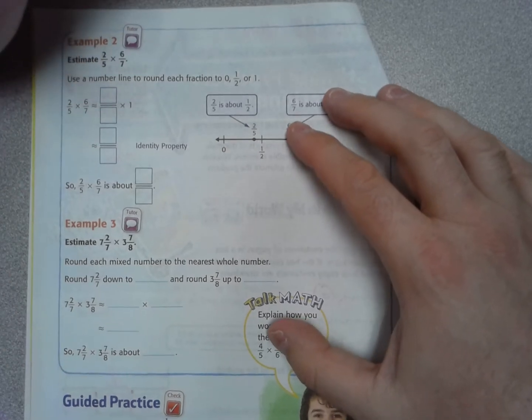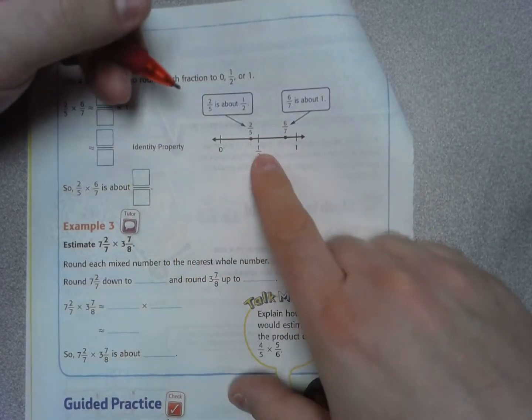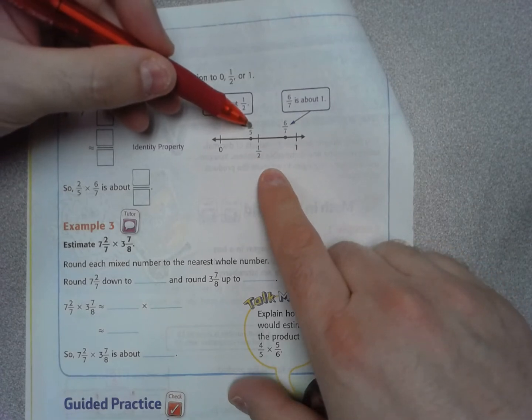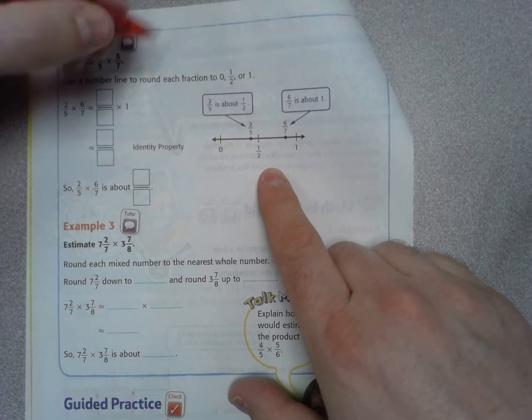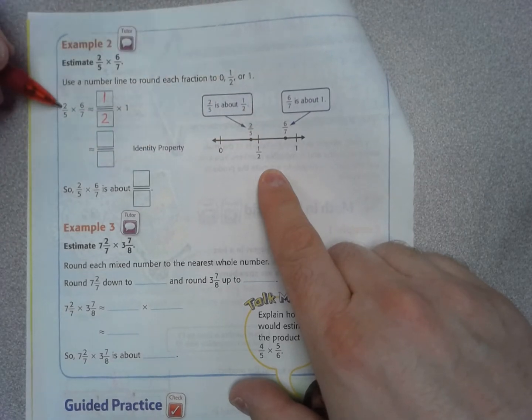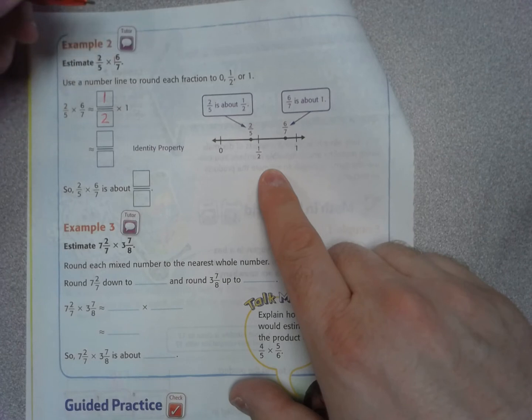So on this, like they did on a number line here, they put 2/5, because remember 2.5 over 5 would be a half, so that's pretty close to the half marker. So that 2/5 is going to be a half. And then the 6/7, this top number is close to the bottom number, so that's just going to be a 1, and that's how they got the 1 right here.